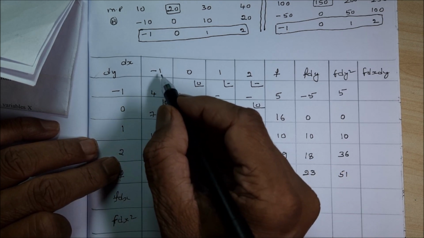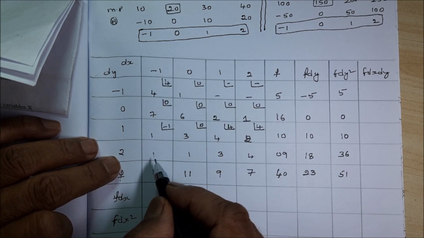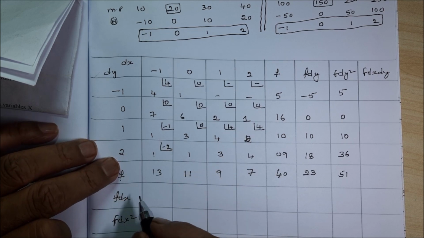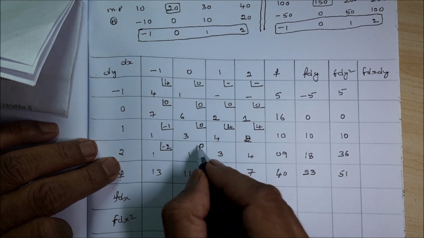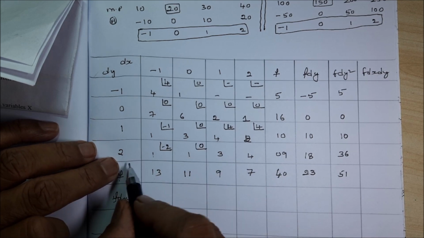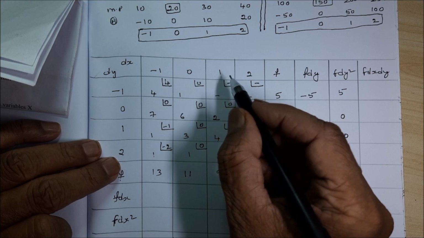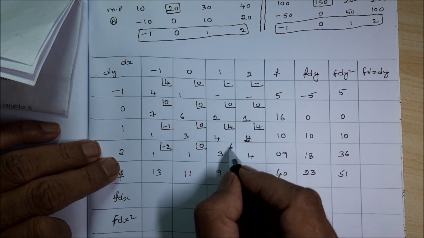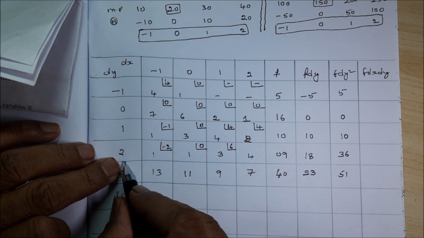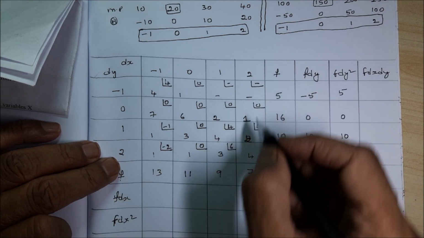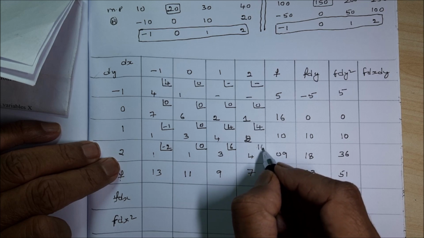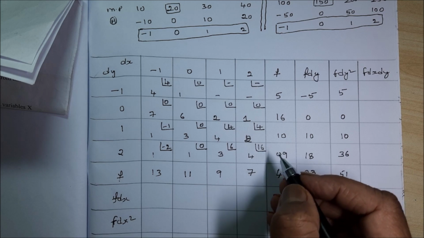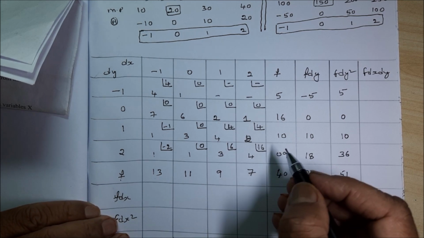Now 2 into minus 1 is minus 2, minus 2 into 1 is minus 2. Then 2 into 0, anything multiplied is 0. Then 2 into 1 is 2, into 3 is how much actually? 6. So 2 into 2 is how much actually? 4. 4 into 4 is how much actually? 16. So this column is very, very important.